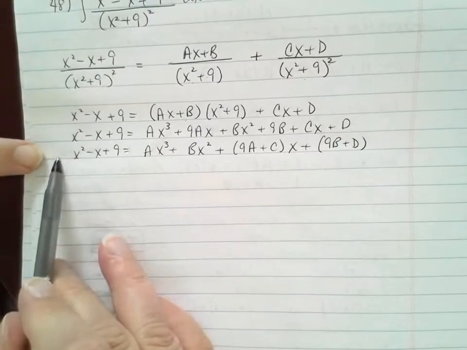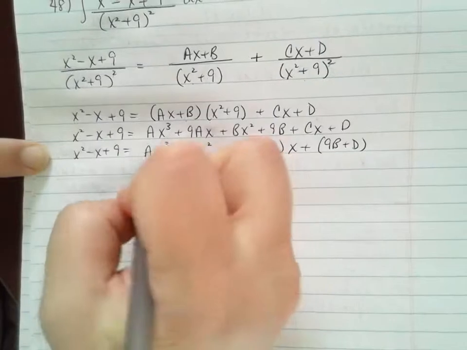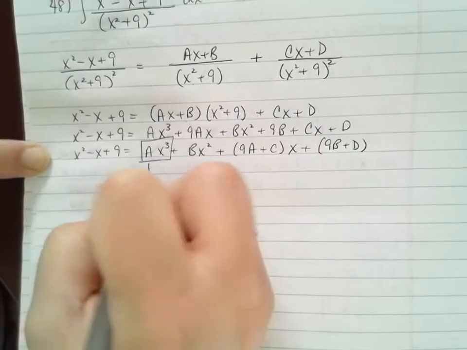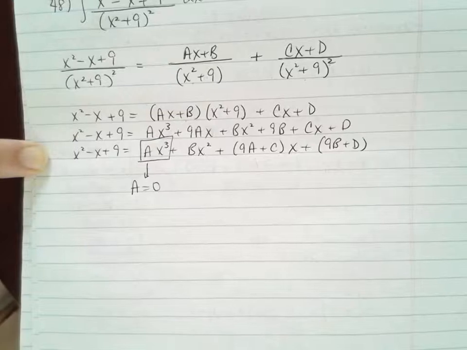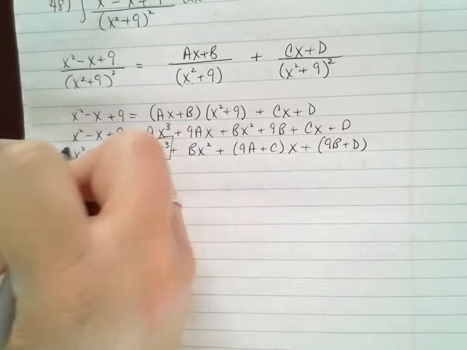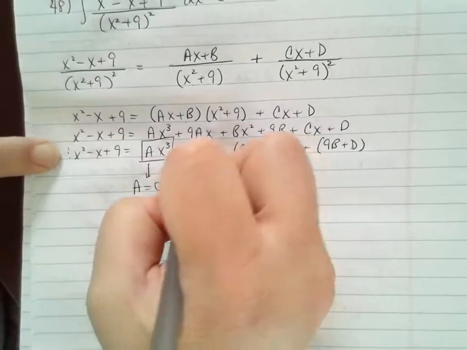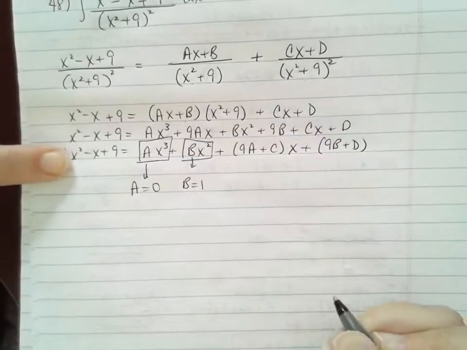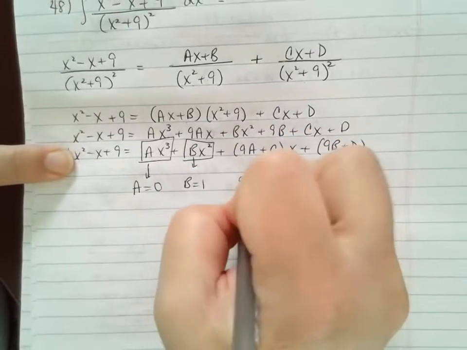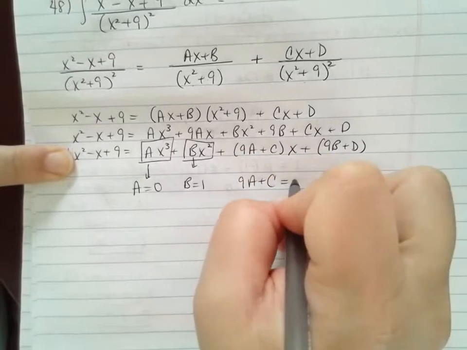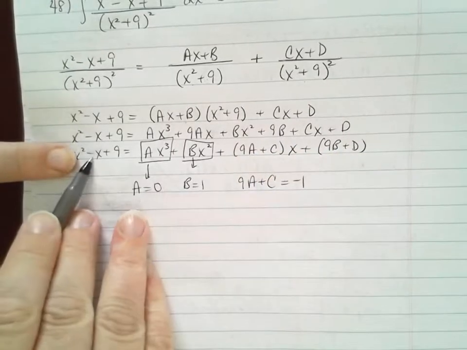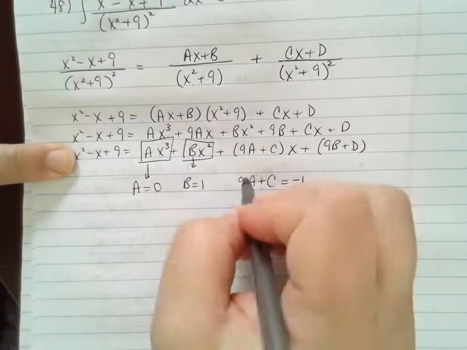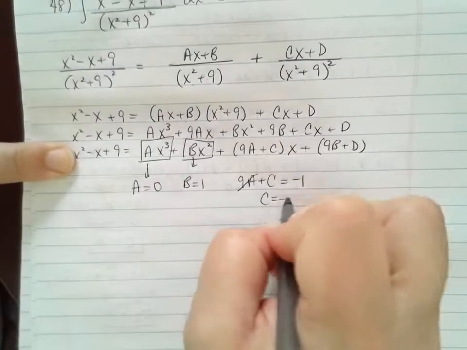Since there's no cube over here and there's ax cubed over here, I can assume that a must be 0. Since the coefficient of x squared is 1, I can assume that b is 1. I can assume that 9a plus c is equal to the coefficient of x. Lucky for me, I already know what a is. So c is -1.